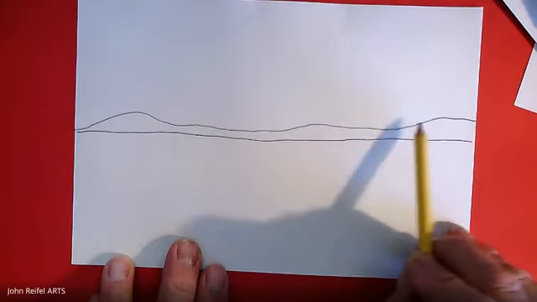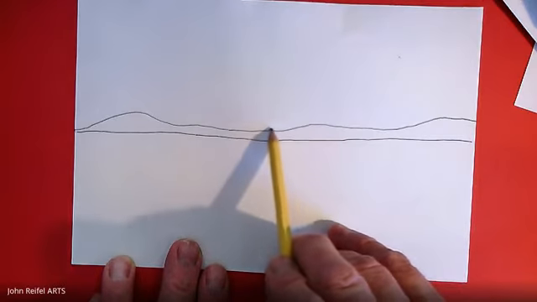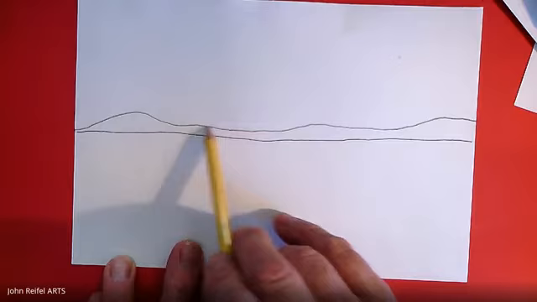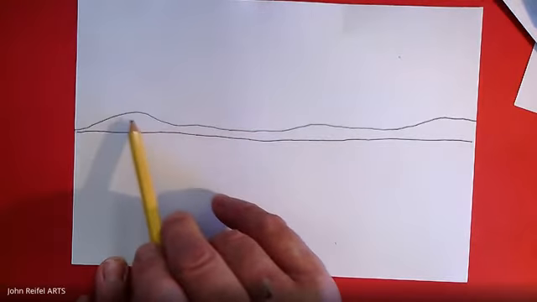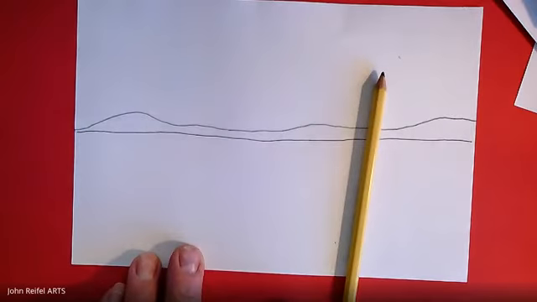As you're going across here, you can see that my line changed as far as the curviness of it, the straightness of it, and then whether or not it rose up and went around.